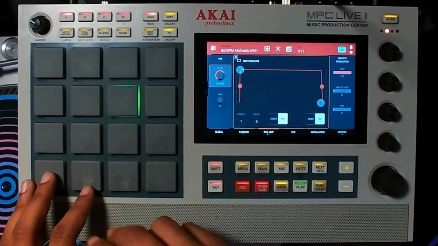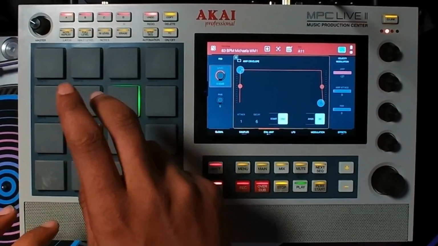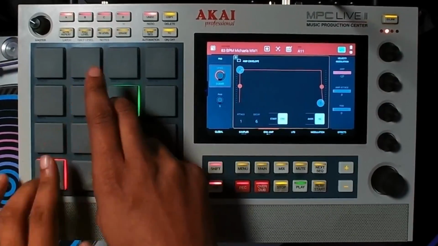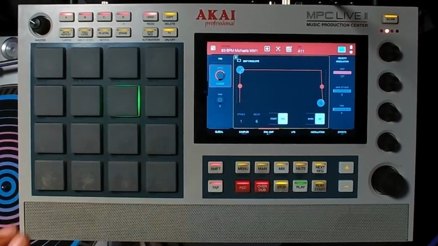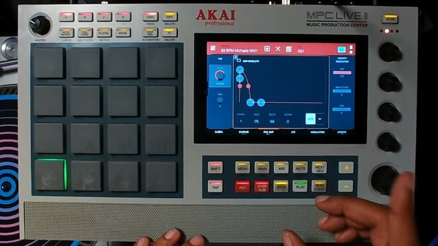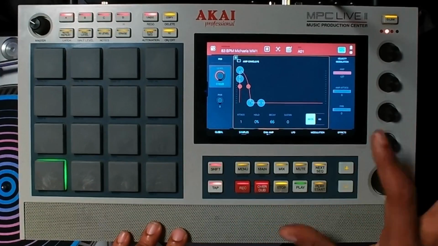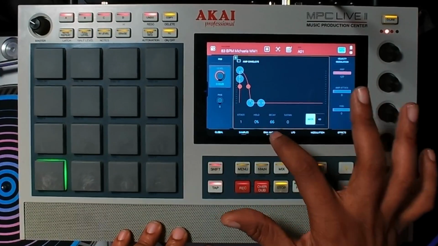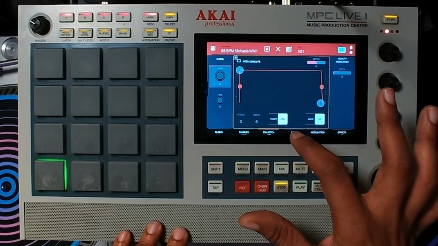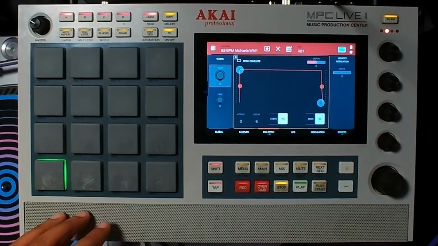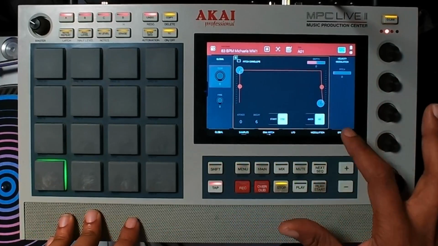So I have an overall performance now. And we'll talk about that kick later. The next thing you could do is pretty cool. There are other things that you can adjust. You can adjust the filter envelope, pitch envelope. If you want to do wild stuff in there, I won't do it in this video.